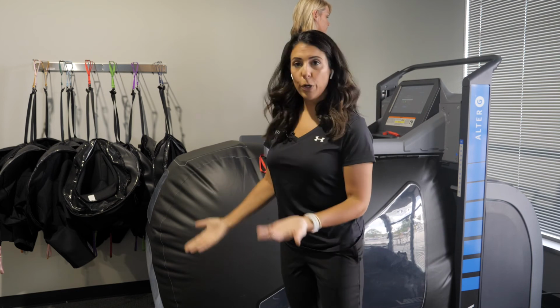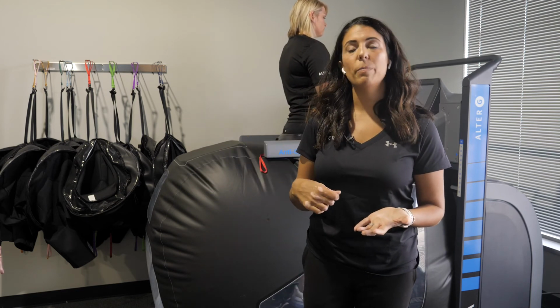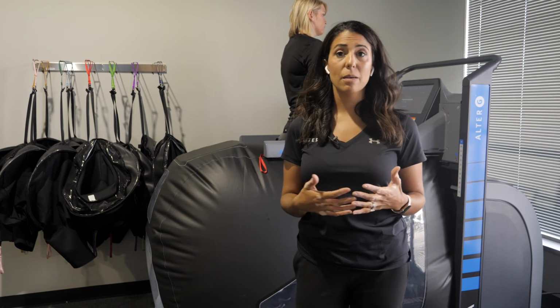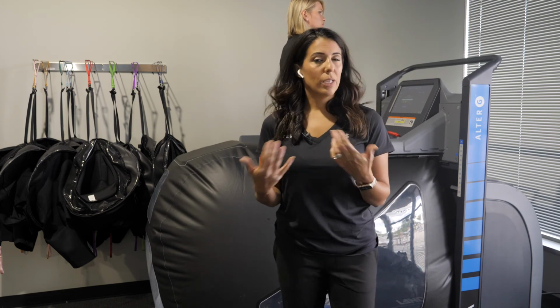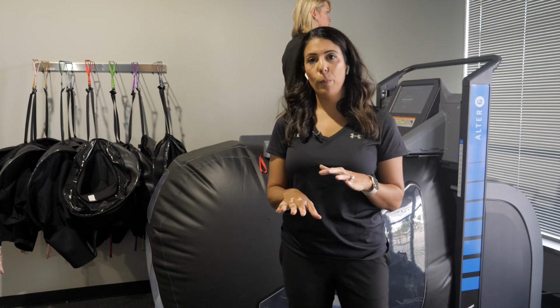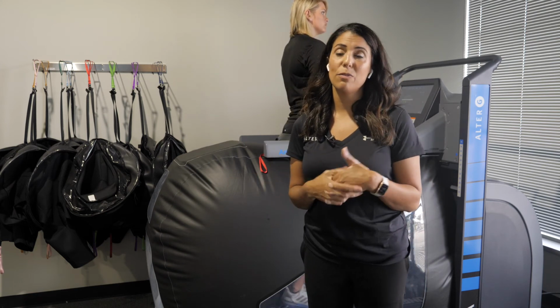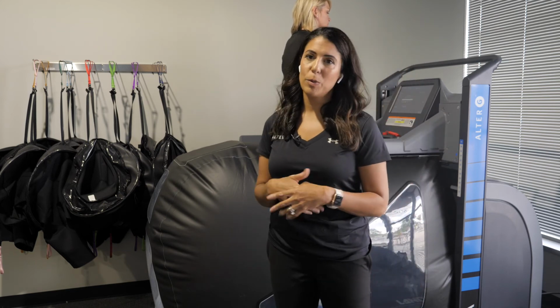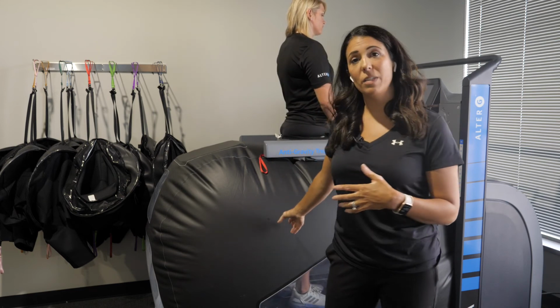If we were to put her back to 100% body weight, I can actually unzip the bag without having to recalibrate. And I can put in a balance disc, a piece of foam to really work on proprioception. So we can do single leg stance on a foam block. We can use that same block to do heel raises. Maybe you have somebody recovering from an Achilles injury or surgery. The various therapeutic exercises, strengthening exercises, agility exercises that can be done here.